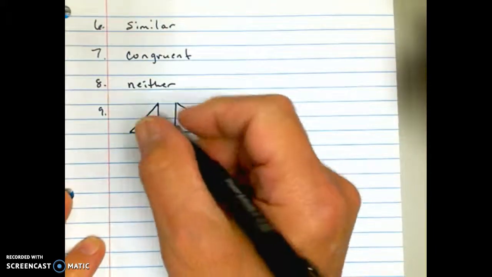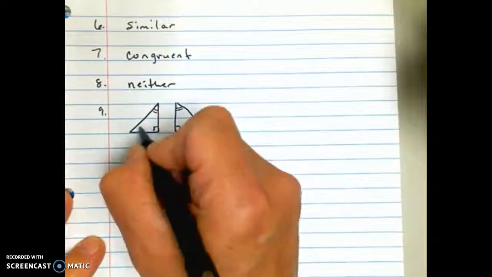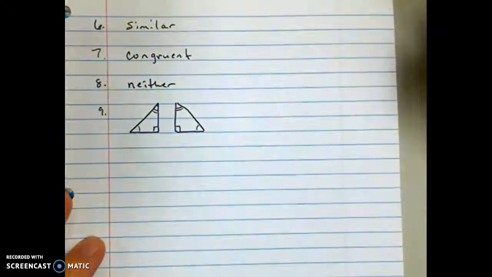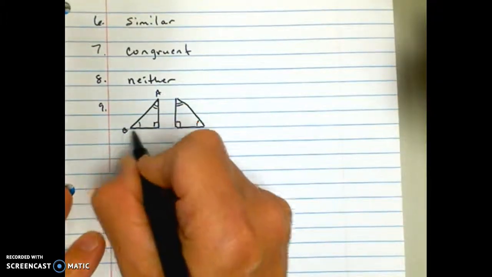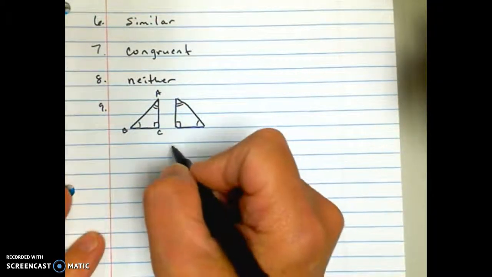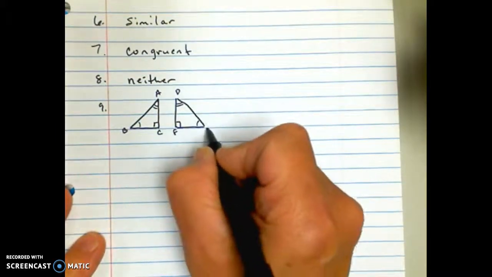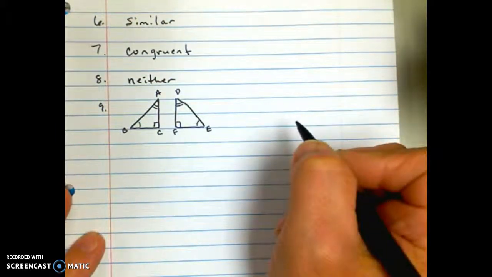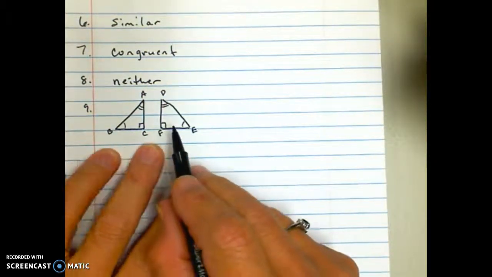And the top two angles are a different measurement than the bottom acute angle. And we're going to label these like they are in the book. Angle A, B, and C. And angle D, F, and E. Now this is extremely important to get these to match up. We want to find the corresponding or matching parts.